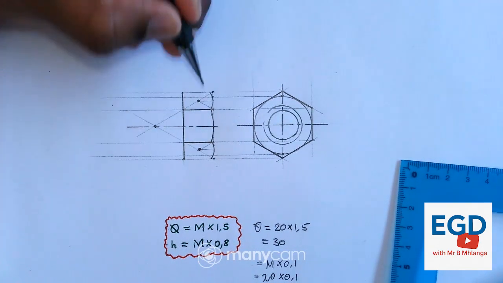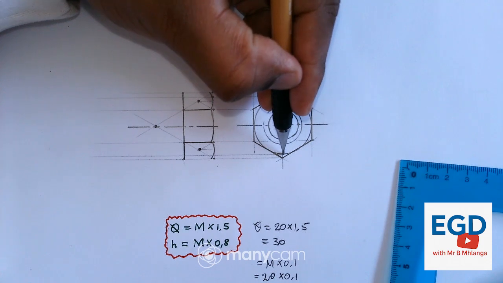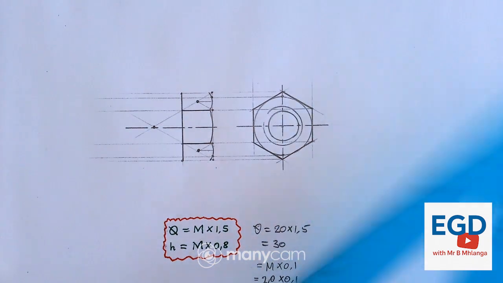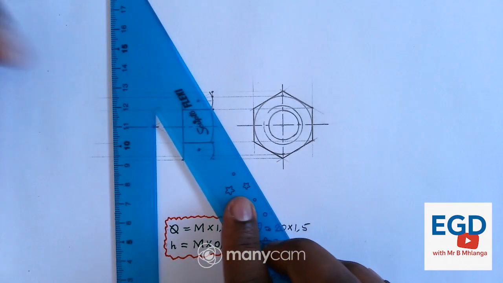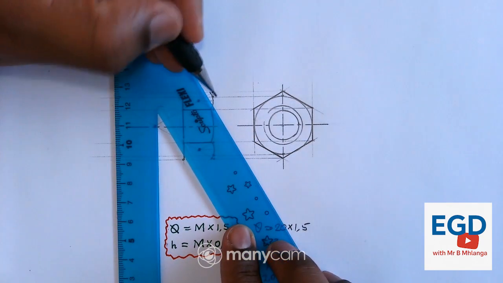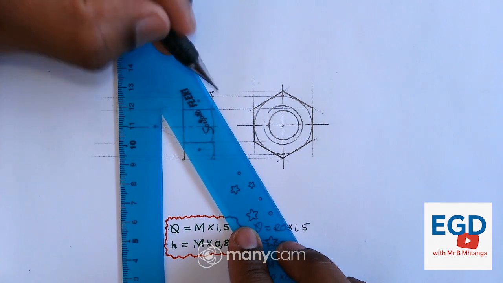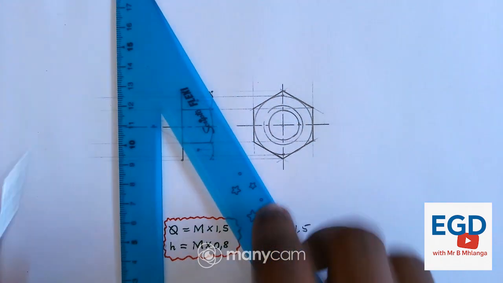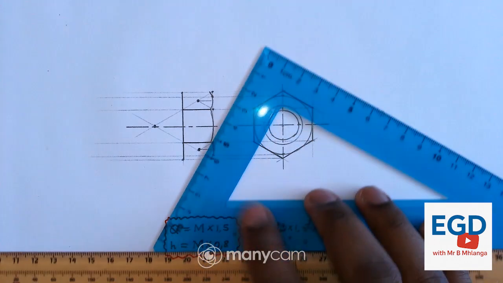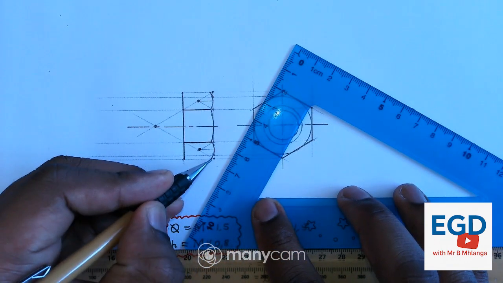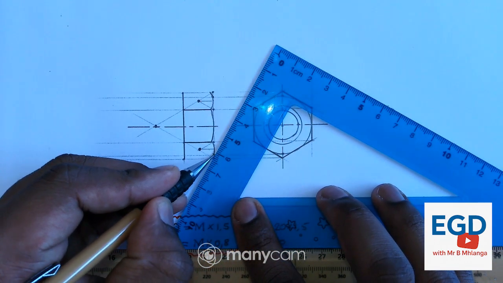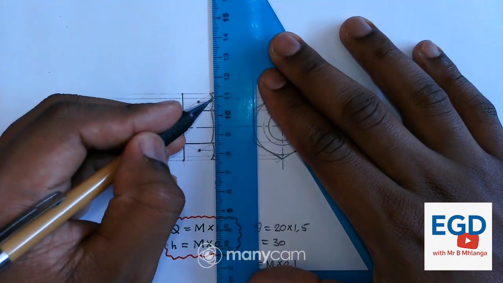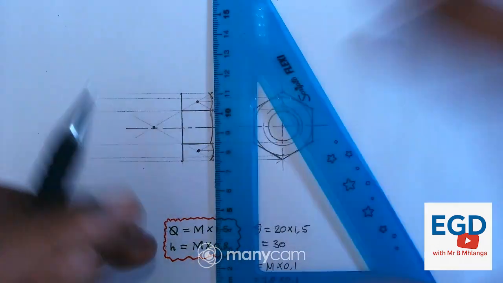That means I have a point there, and as well as this point I'll have to project that point to my front view. Then from there I can use my 30 by 60. I'll put it like this. From that point there I'll have to draw a straight line up to there. Do the same thing here, draw a line from that point to here. Then now I can just draw a line here from that point.